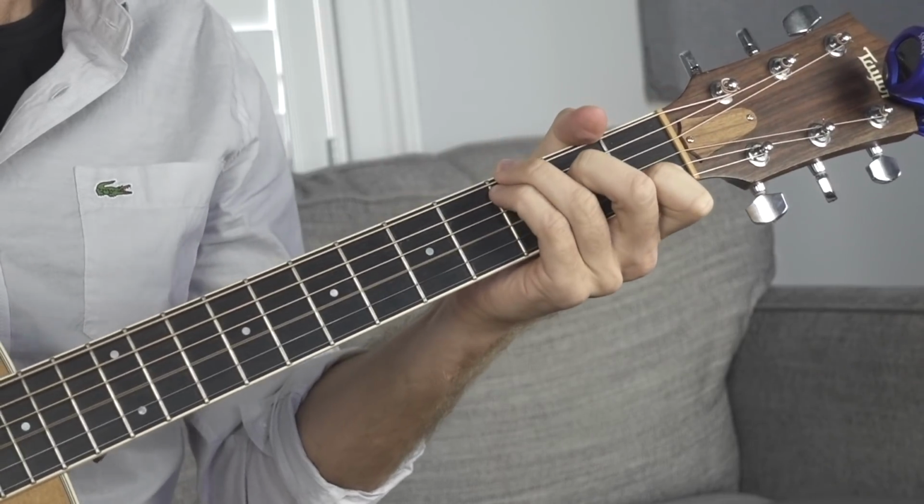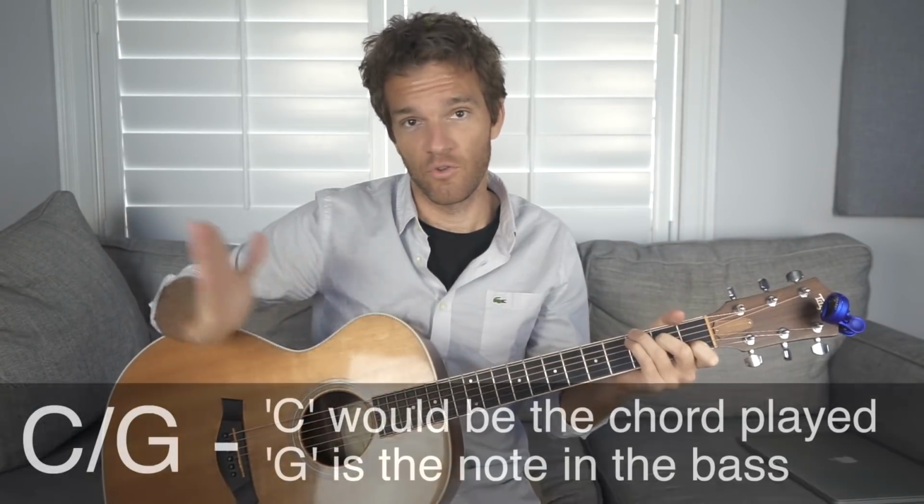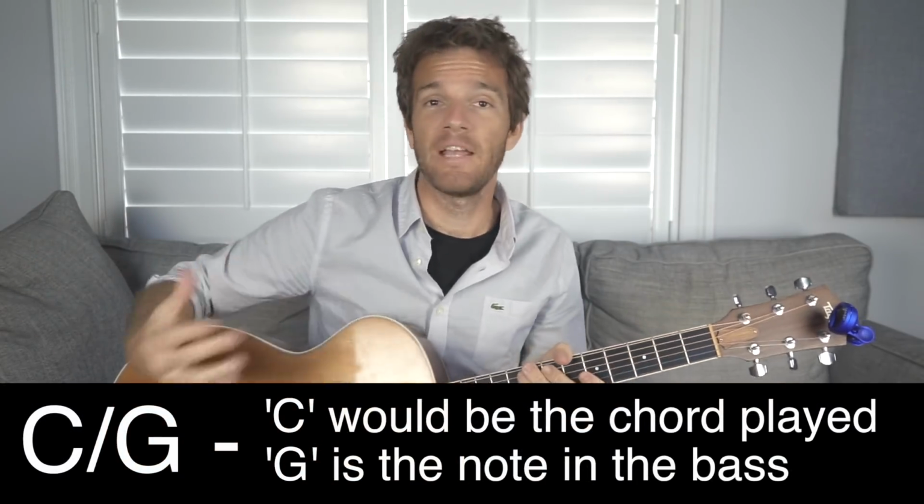You have a letter, a slash, and another letter, right? So like a C/G. Basically, it means a C chord. If you don't want to get too far into it and you just want to do this as easily as possible, just forget that there's a slash and a letter after that. Just take the first one. A C/G is just a C major chord. But the real answer is the note to the right of that slash is what the bass note should be.